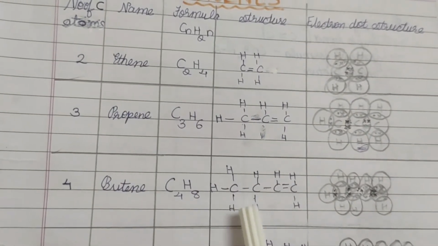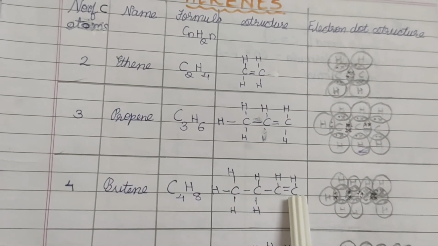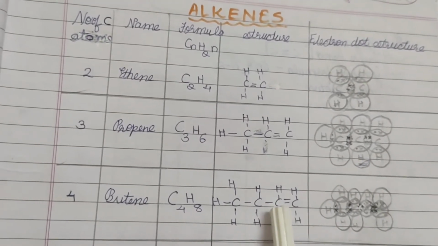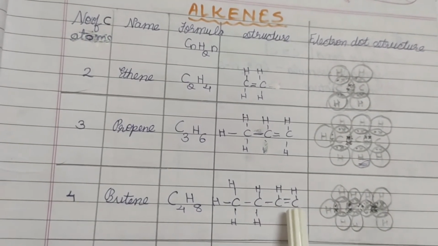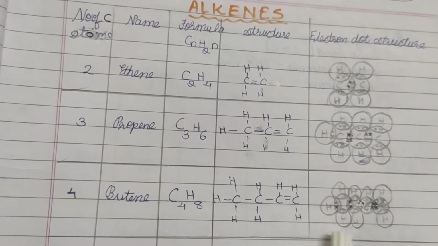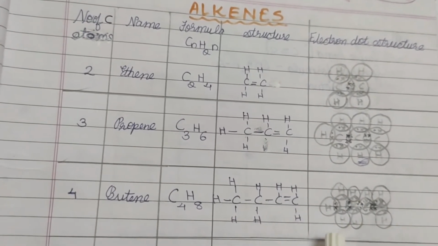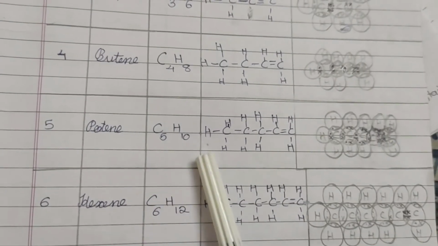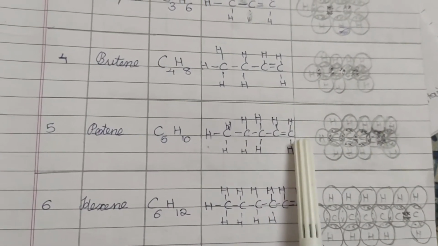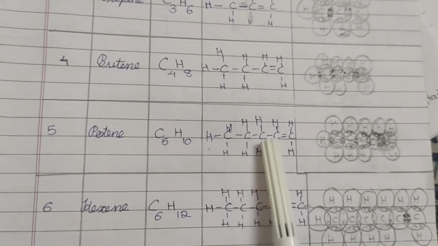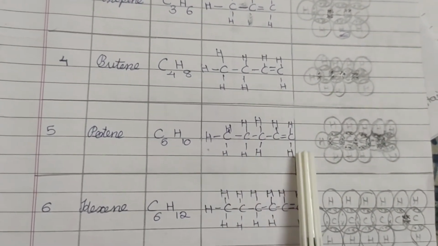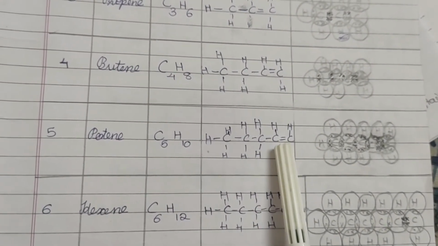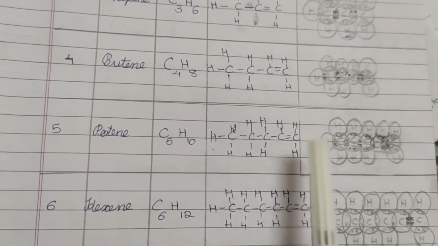Butene, C4H8. Here 4 carbon atoms are bonded, and the last pair between the 2 carbon atoms is bonded by a double bond. This is the dot and cross structure of butene. Pentene, C5H10. Here 5 carbon atoms are bonded with 10 hydrogen atoms by single bonds, and the last carbon is bonded by a double bond.